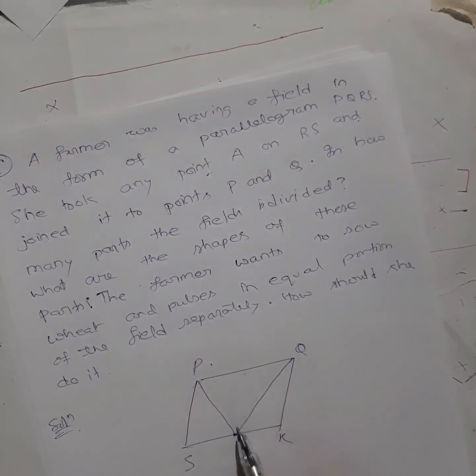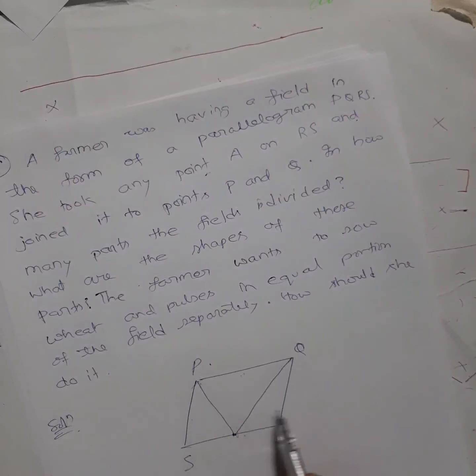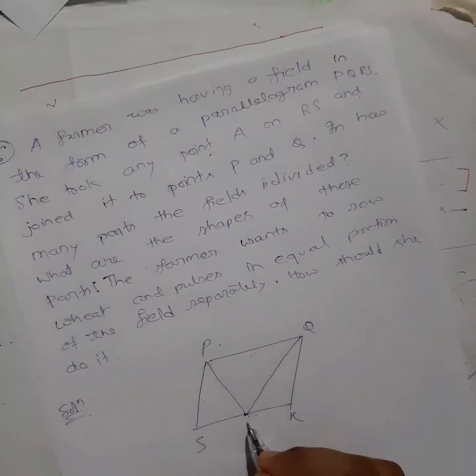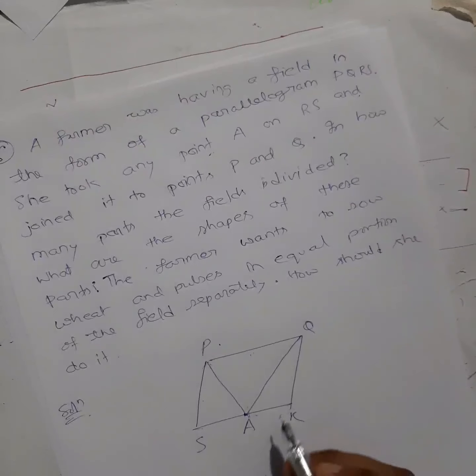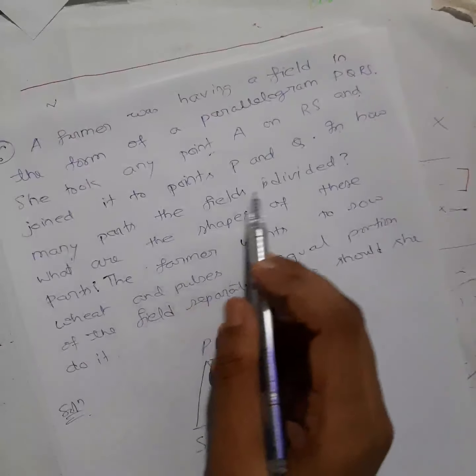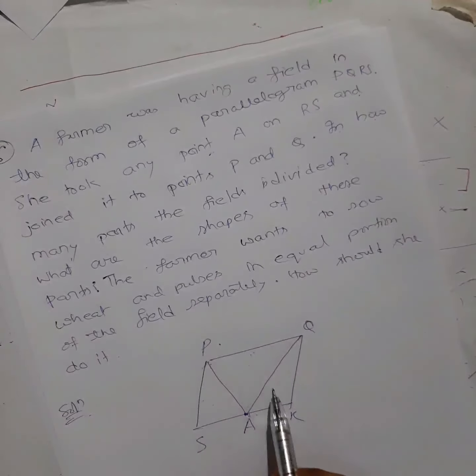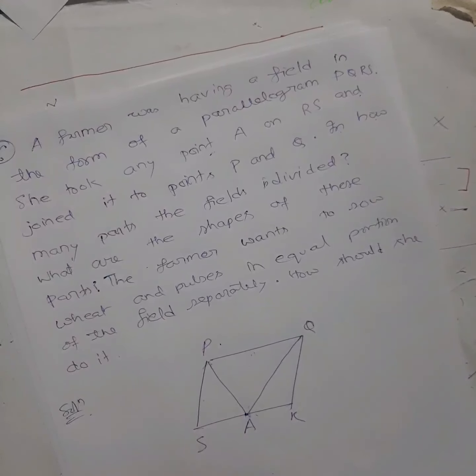So you can see what shape it comes out. This is a parallelogram and a triangle between the same parallel lines and the same base. So obviously here also this area is half the area of PQRS. We already know that. This is your A. In how many parts is the field divided? 1, 2, 3 parts. So the first part is already done, right?